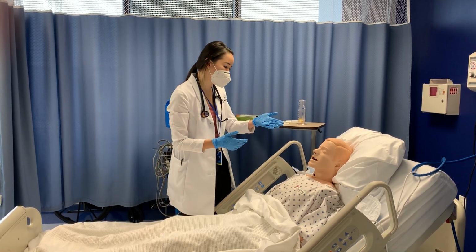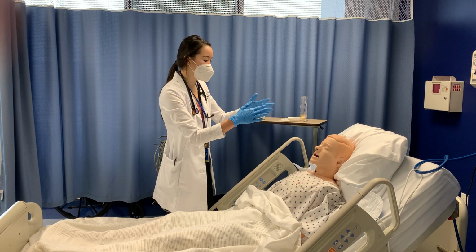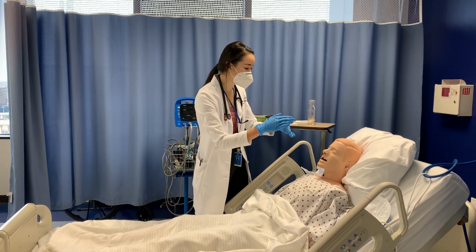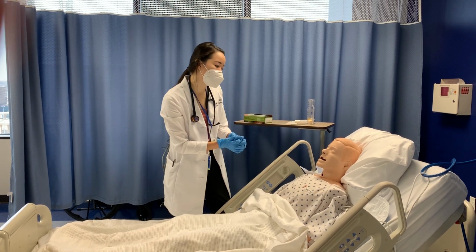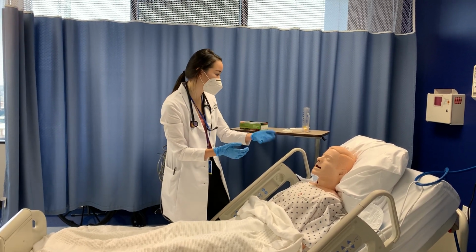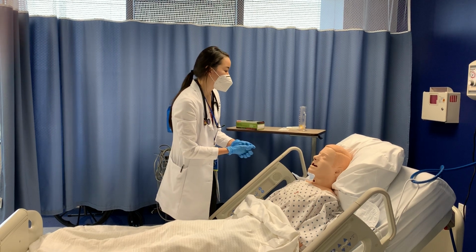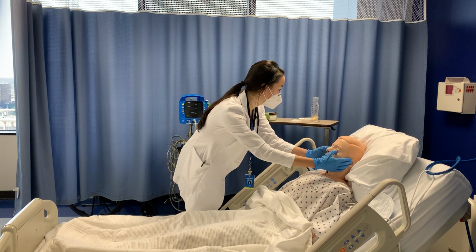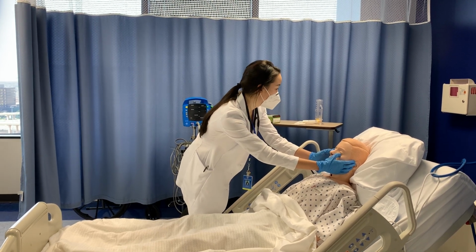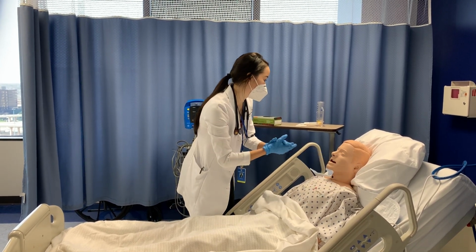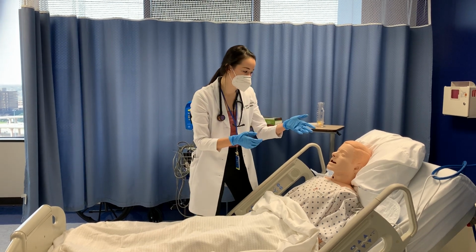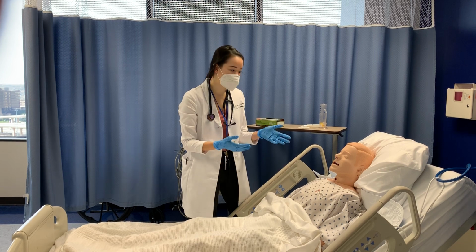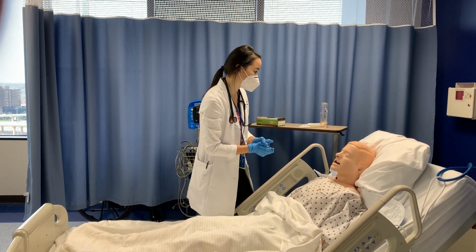Next, I'm going to inspect his eyes and the area surrounding his eyes, which includes his eyebrows, his eyelashes. I'm noting if he has any drooping of his lids. I am going to retract the lower eyelids to expose the conjunctiva. And I'm also looking for the color of his sclera. It should be white. And noting any inflammation or discharge from his eyes.